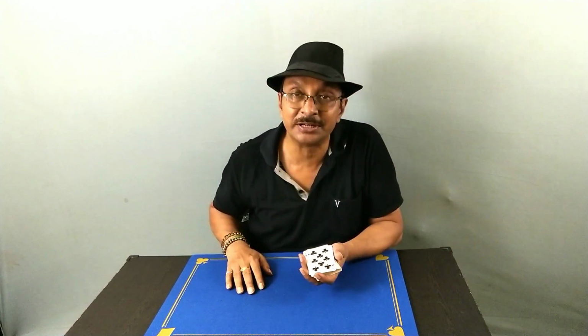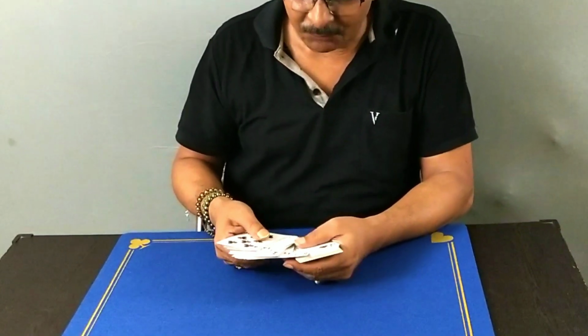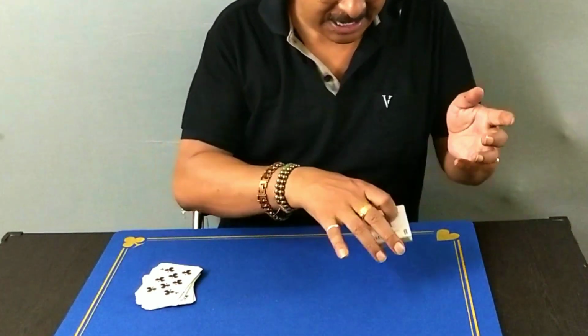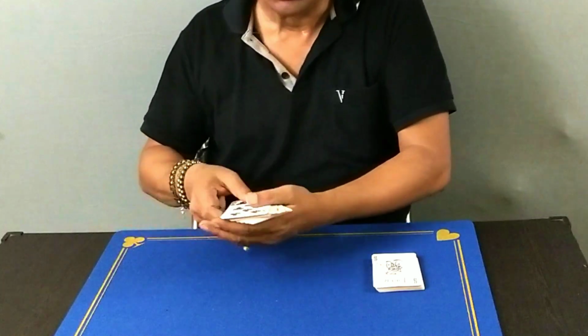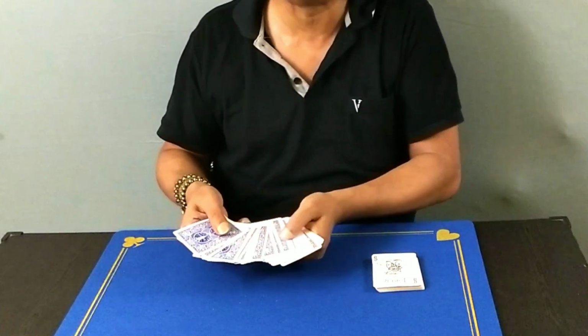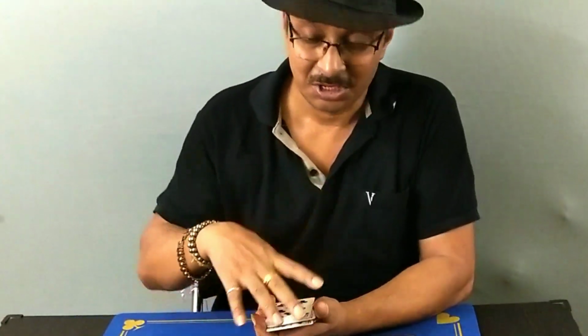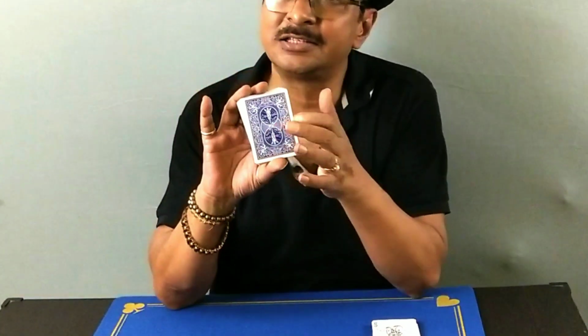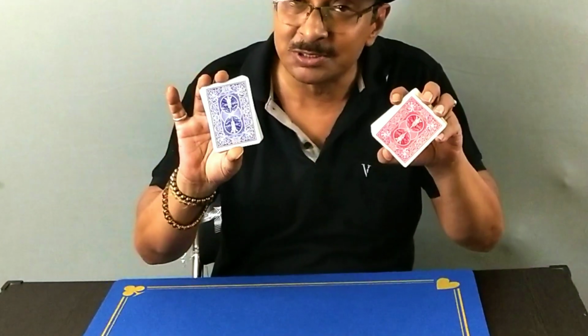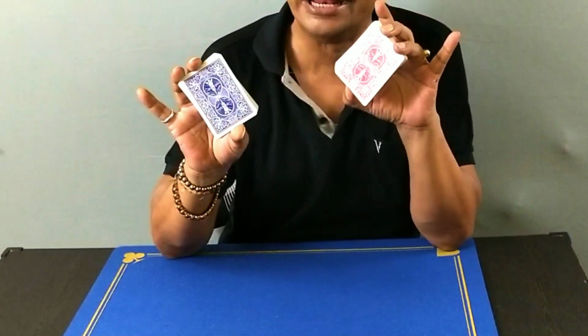So this is the special deck. For this, what I have done is I've taken out all the clubs and hearts from a blue back deck. So you need 2 decks of cards. They should have similar back designs, but these cards are blue, these cards are red.